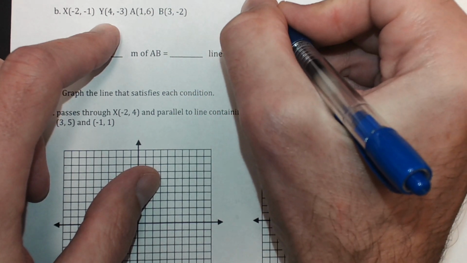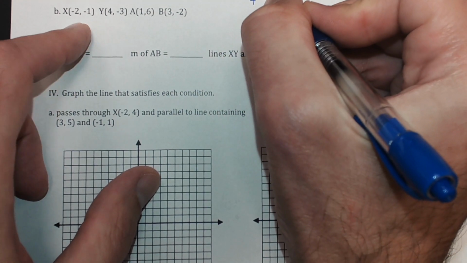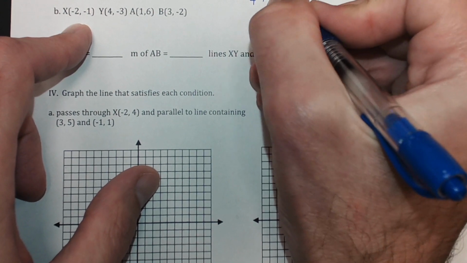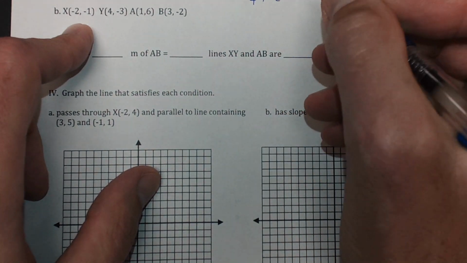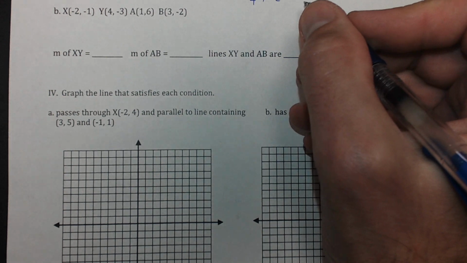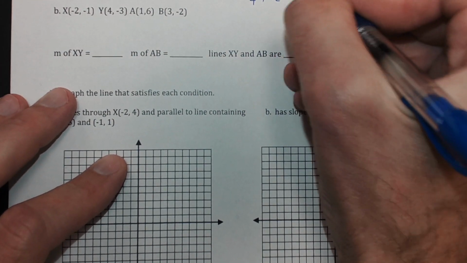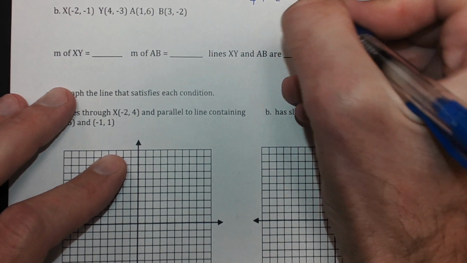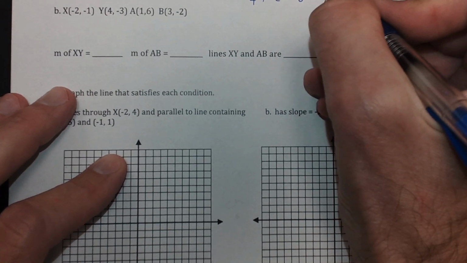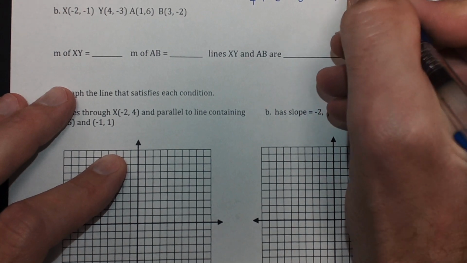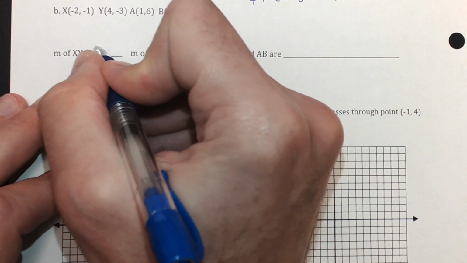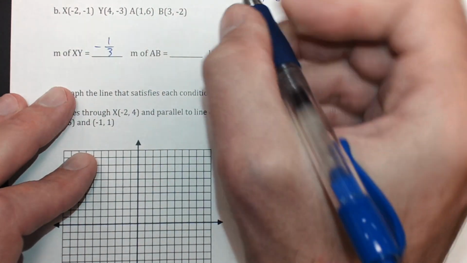And then the difference of x's, which is 4 minus a -2. Again, I'm going to change that to double positives instead of double negatives. So what does that become? -3 plus 1 is -2. 4 plus 2 is 6. And that reduces to -1/3. So the slope of xy is -1/3.